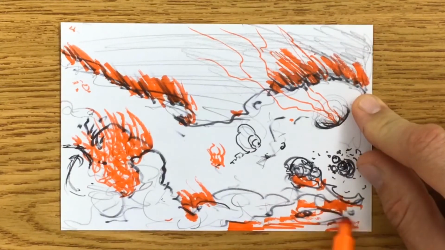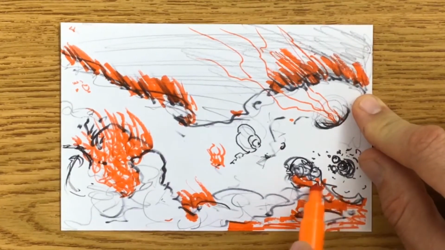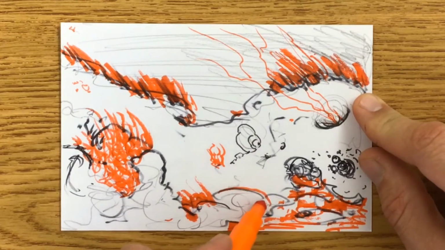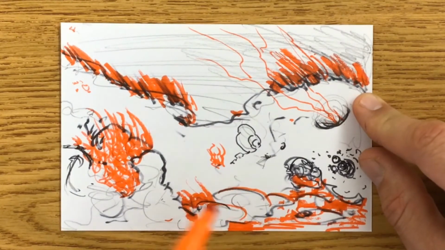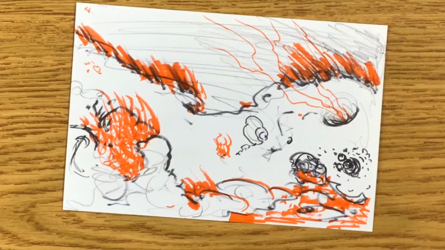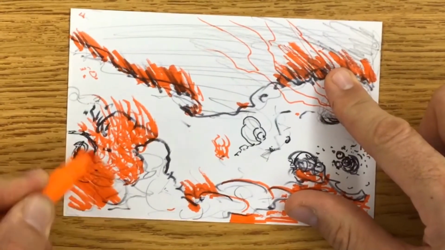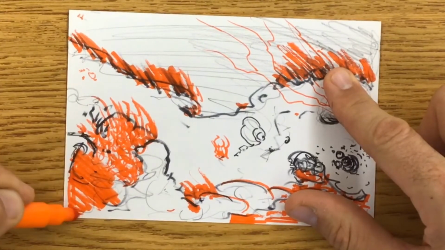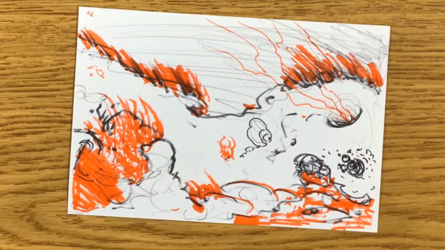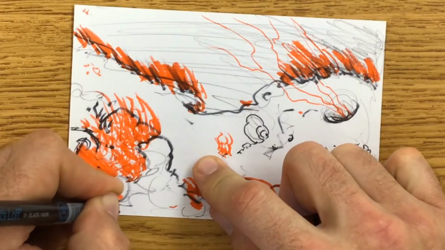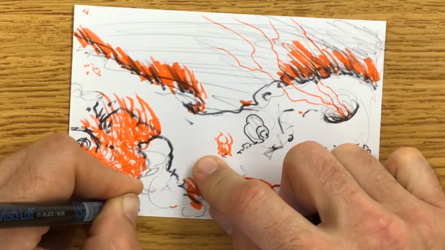Alright, I think I'm actually going to come in here at the bottom. Add some rust color. Orange moss covering the rocks or something like that. This area needs some more right here. There we go. I'm starting to like how it's turning out. Go ahead and sign my name.